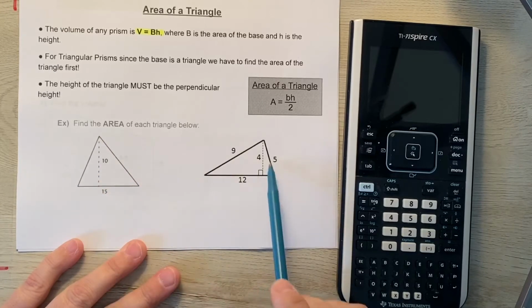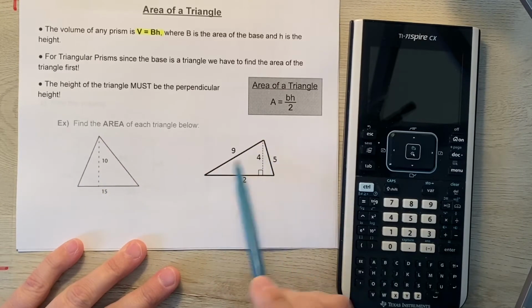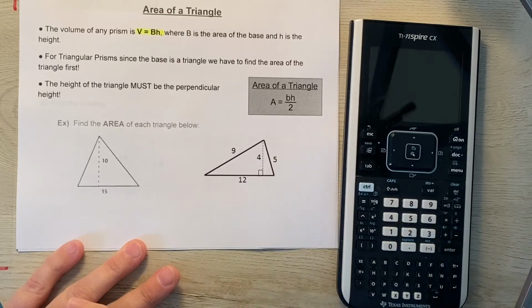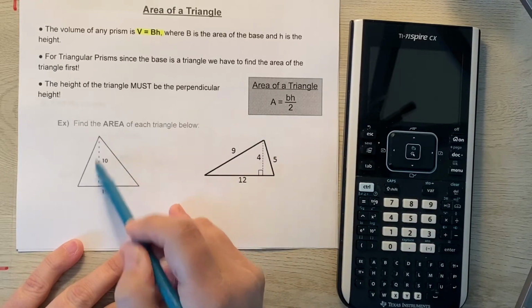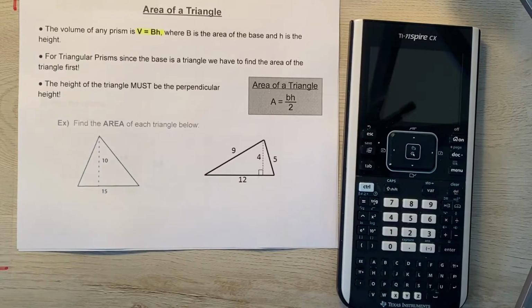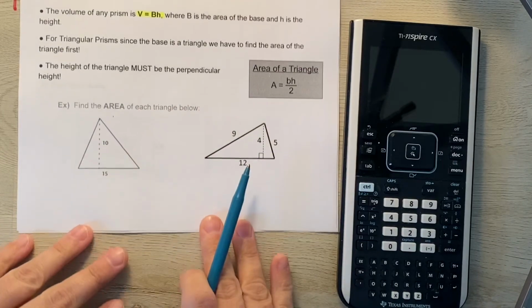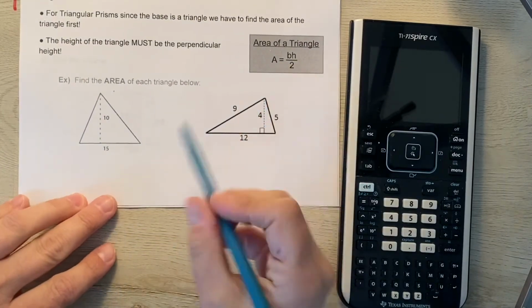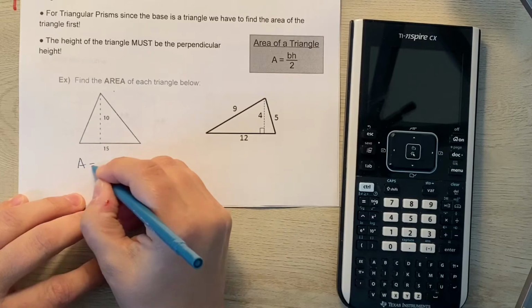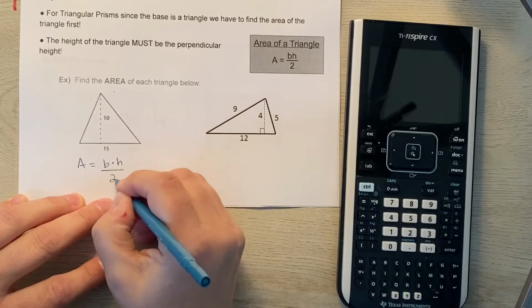So sometimes, like in this example, they label the slanted height, but you're not going to use that to find the area. It has to be that perpendicular. Just like if you were measuring your own height, you have to be standing perpendicular to the ground. It's the same thing. Okay, so we're going to find the area of each triangle using the formula, the area equals base times height divided by 2.